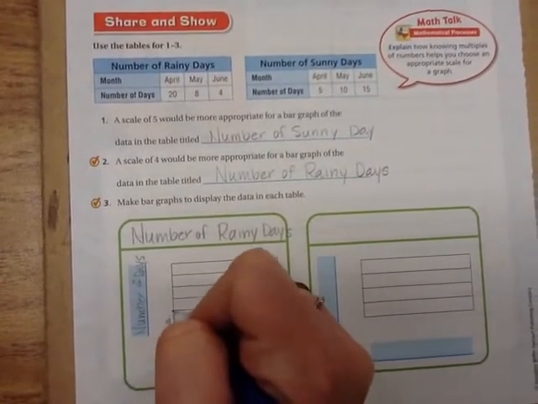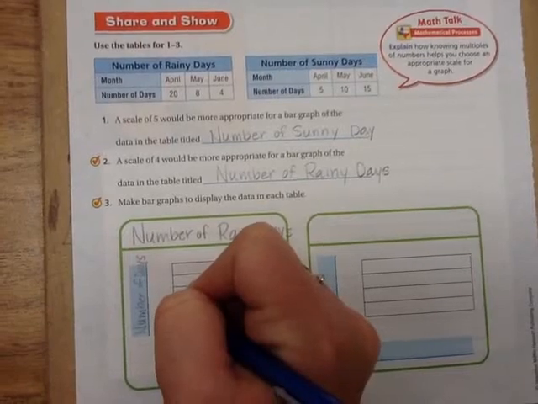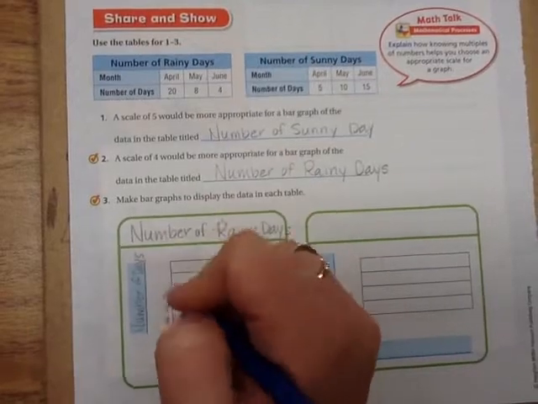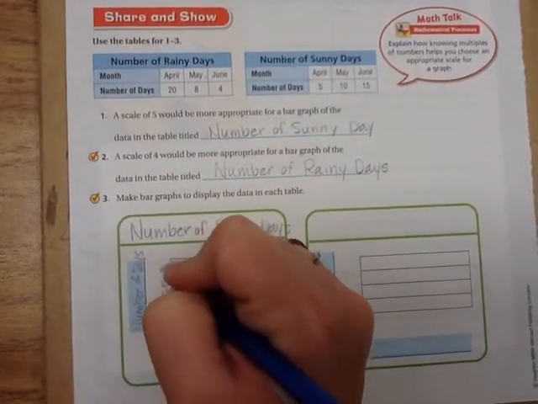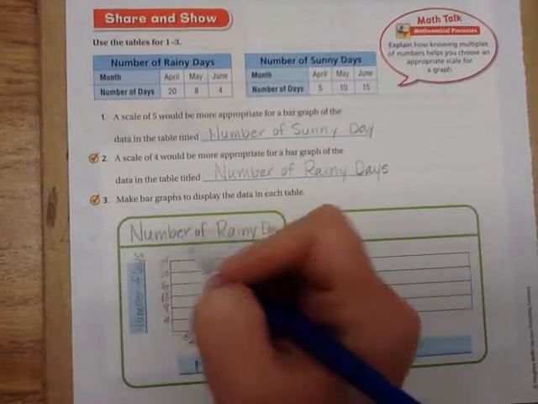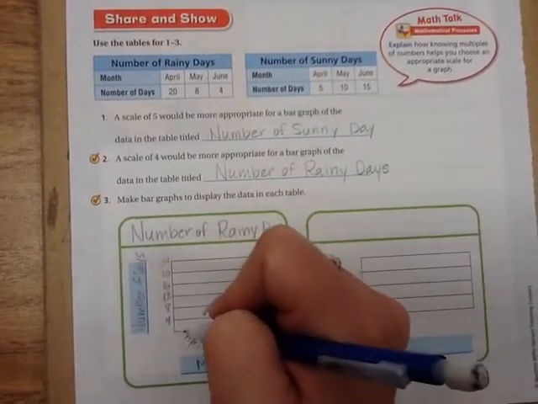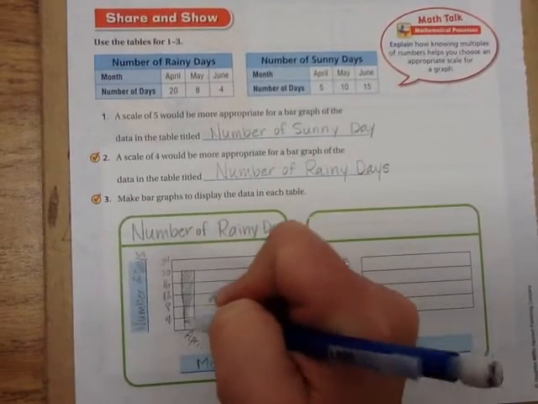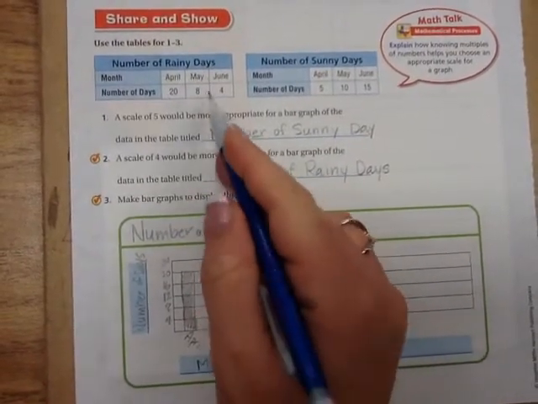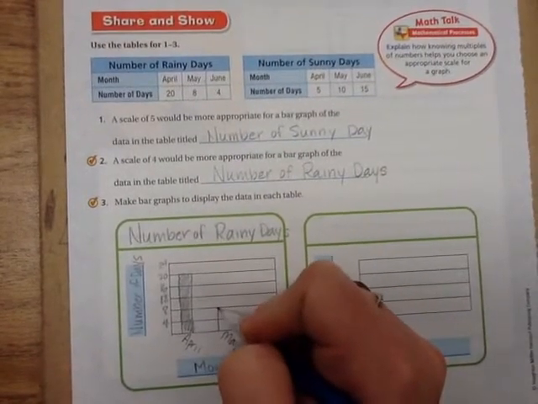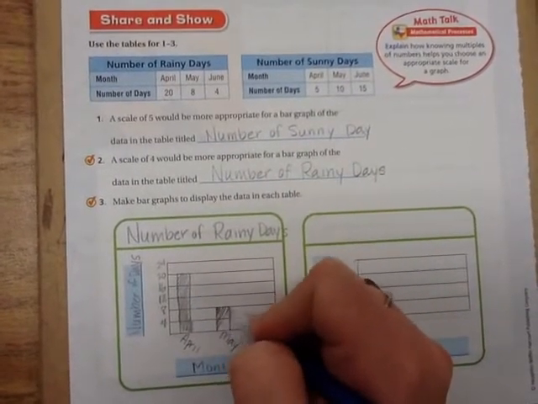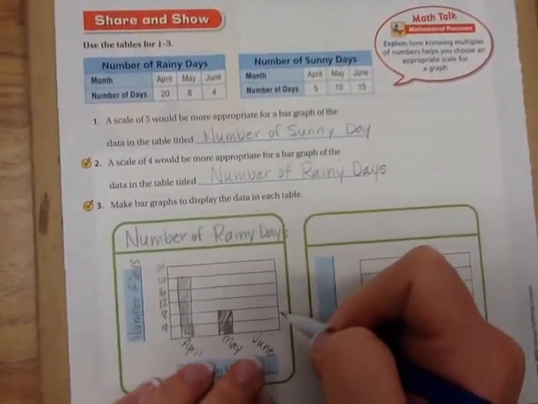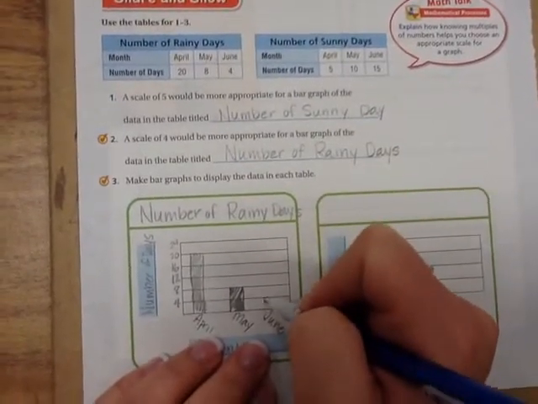So this is going to be 4, 8, oh, sorry, 12, 16, 20, 24. So April would be 20, so I would just mark up a bar. May, it's going to be 8. Just makes it so much nicer when you can go to a line instead of in between numbers. And then finally, June is going to be 4.